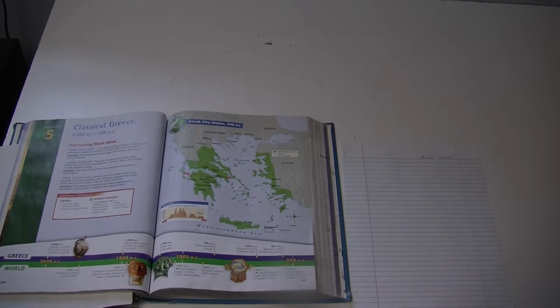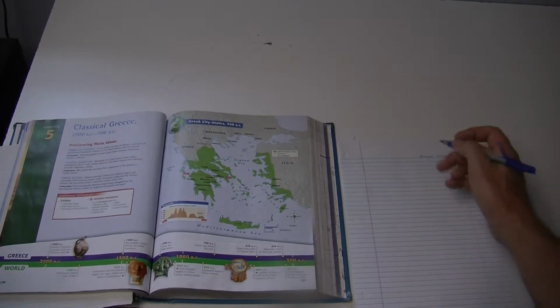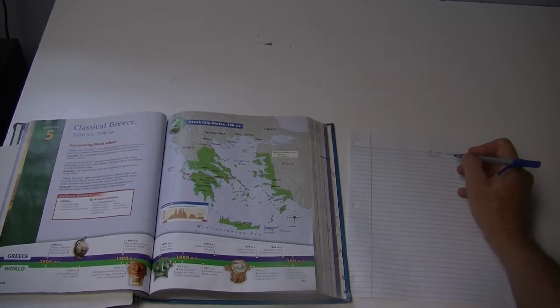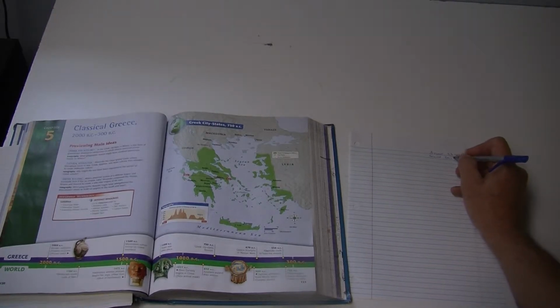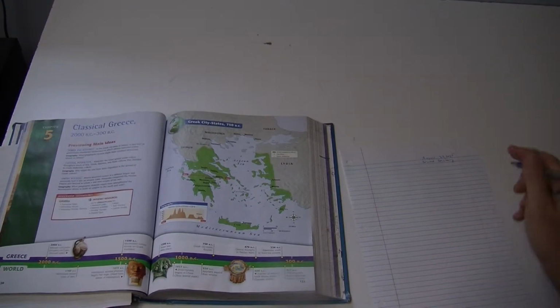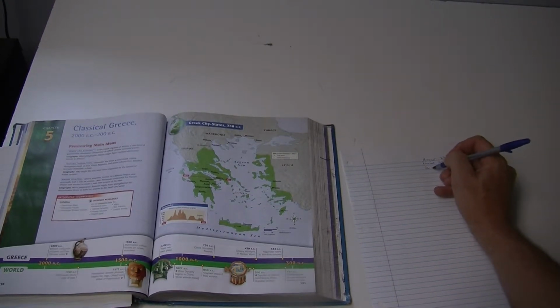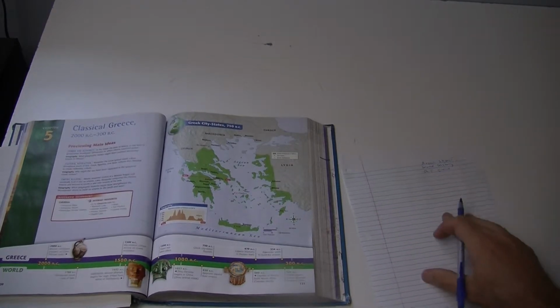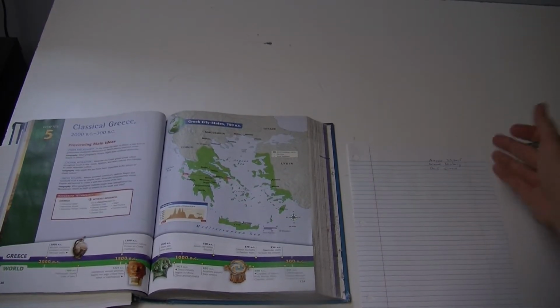I would just be consistent. I'd also put the class. For example, World History, and it's really important that you print neatly. This is Chapter 5, and I'm just going to put Greece. So again, you can put it over here, some type of heading.